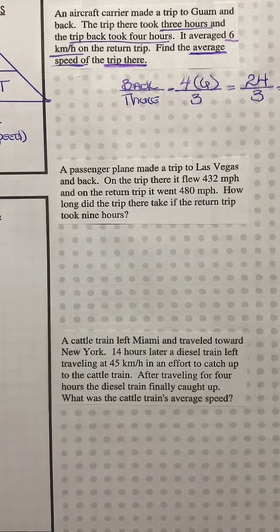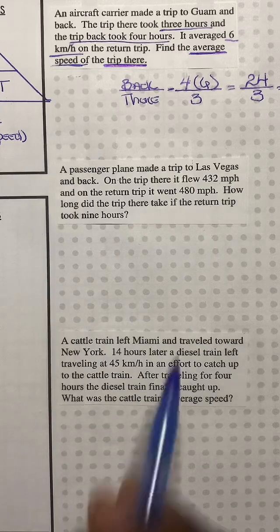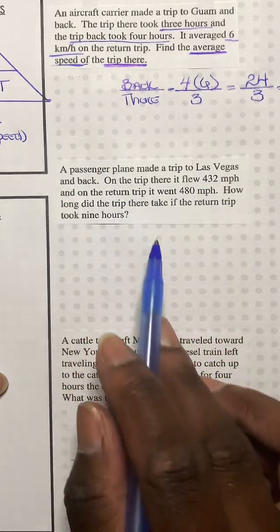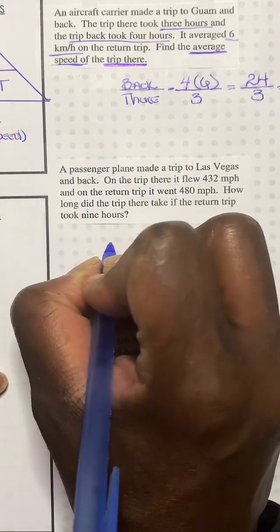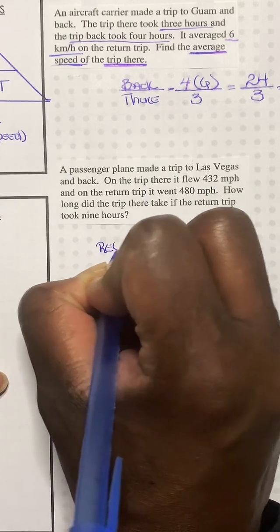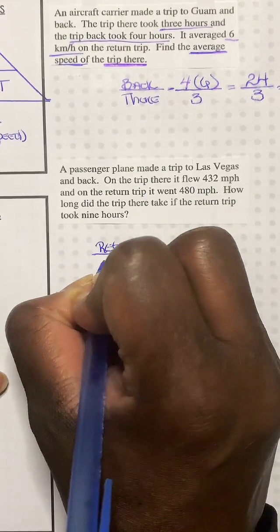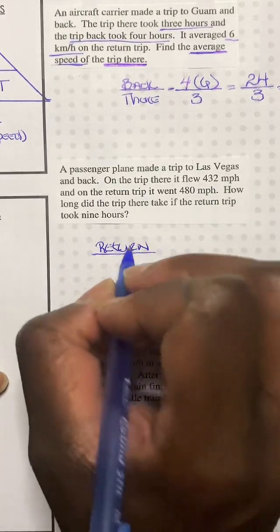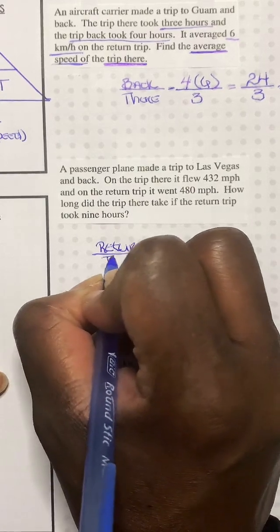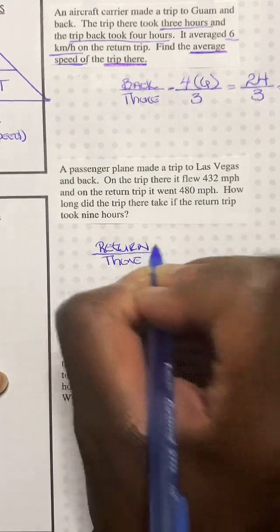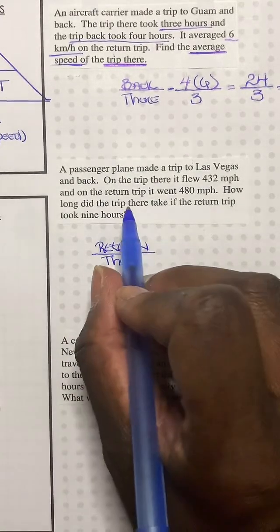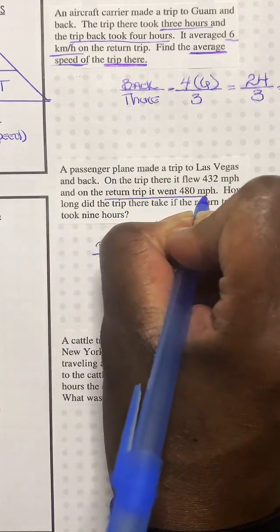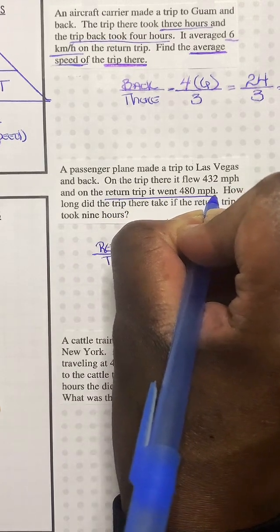Okay, so let's think this through. All right, so again, we're going to have our return over there. So we're looking at my return. And I know you can label it any which way you want. I just try to use the verbiage that they use. So we got the return versus there. Now, on the return, they're saying it went 480 miles per hour.